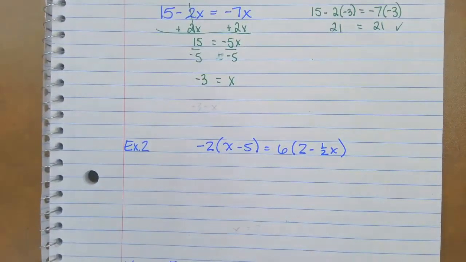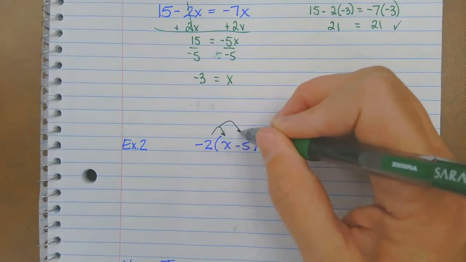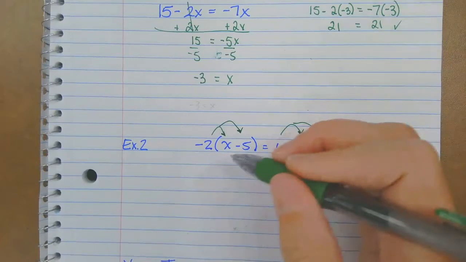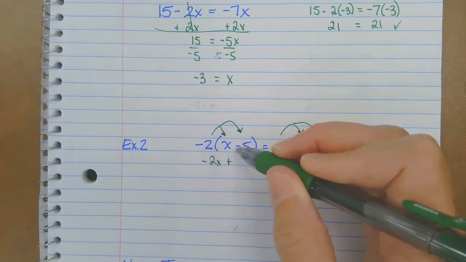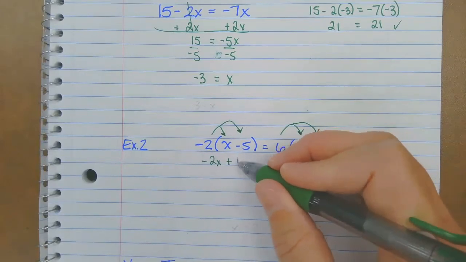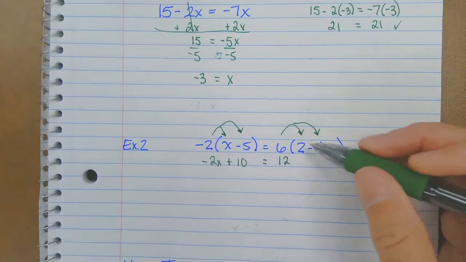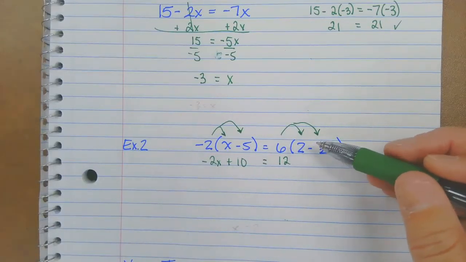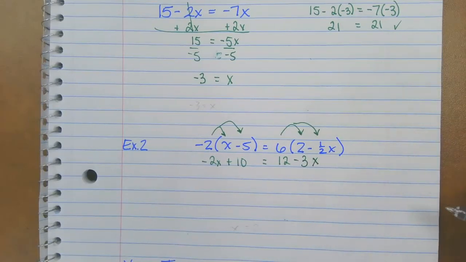All right, let's try this one. Now on this one, I'm going to do my distributive property first on both sides. So do the housekeeping. So we get negative 2x plus, because a negative times a negative is a positive, 10 equals 12. 6 times a negative a half, so what's half of 6? 3, and it's a negative, so minus 3x.